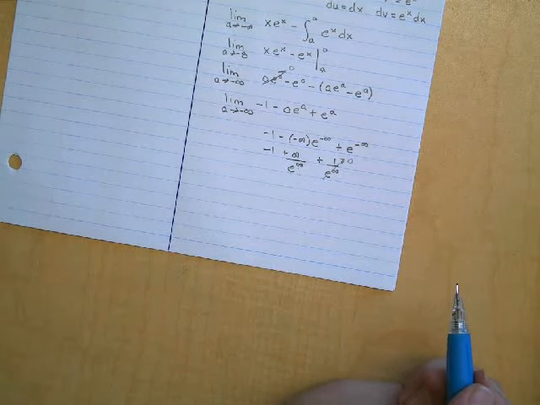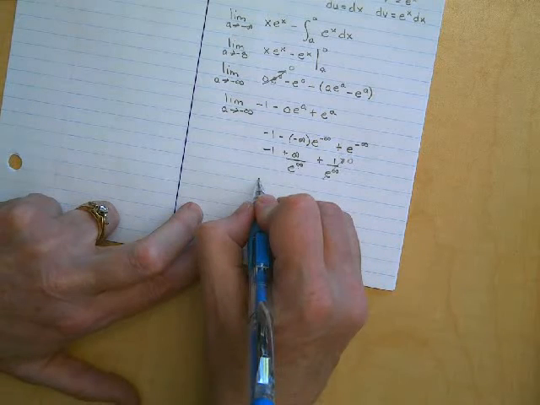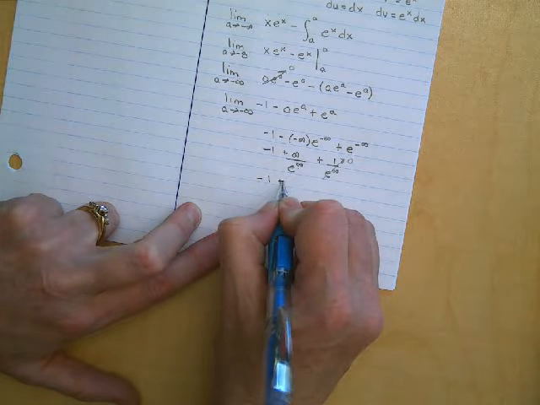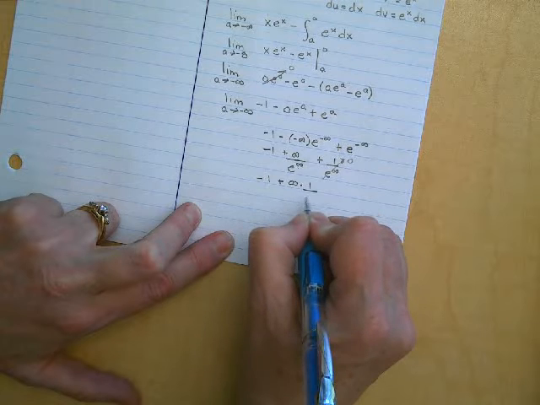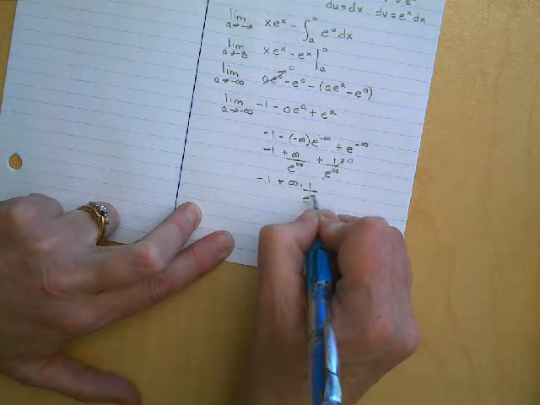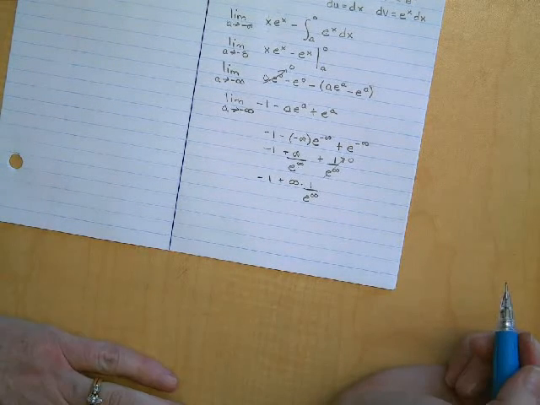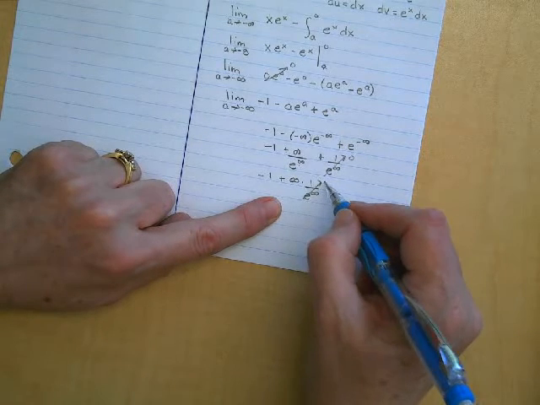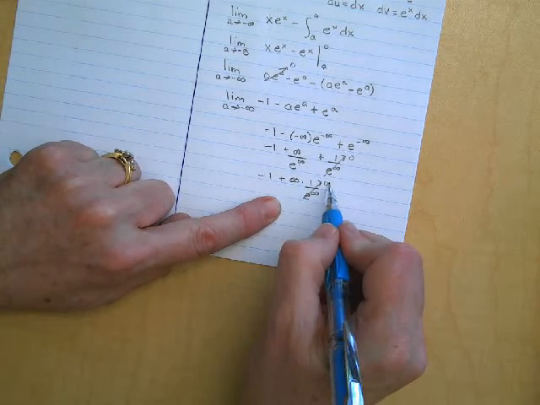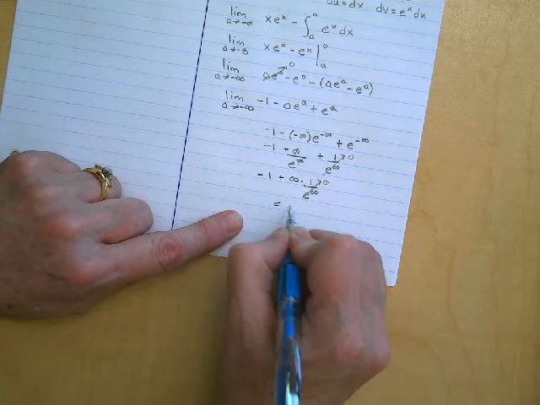But there's kind of a nice little trick for this one. So watch how I'm going to write this. So I'm going to go negative 1, and I'm just going to write this as infinity times 1 over e to the infinity. Okay, so now, kind of a nice little trick. That is 0. Infinity times 0 is 0.